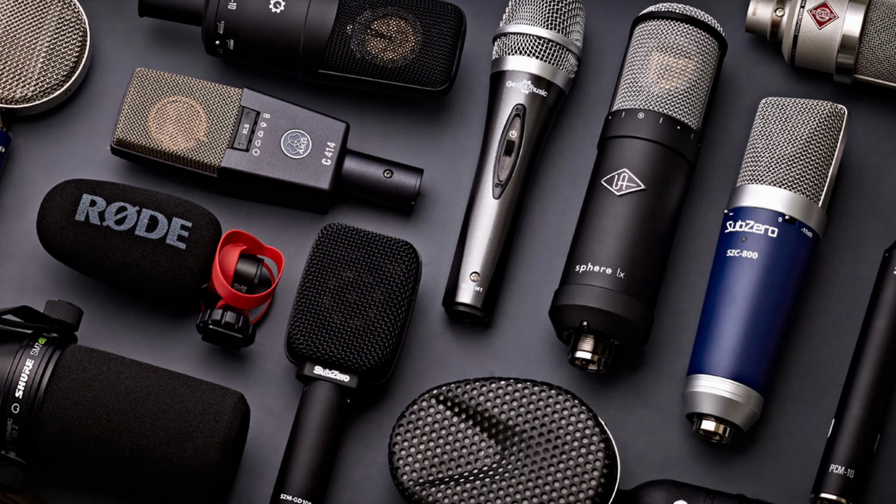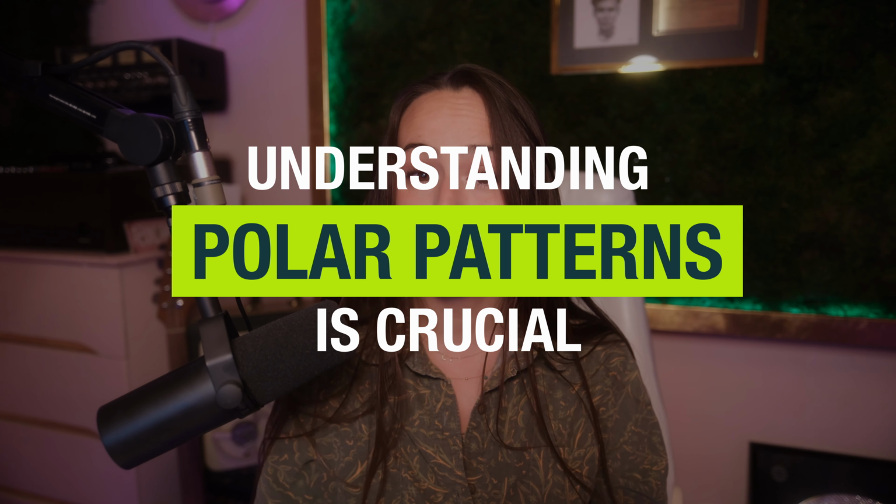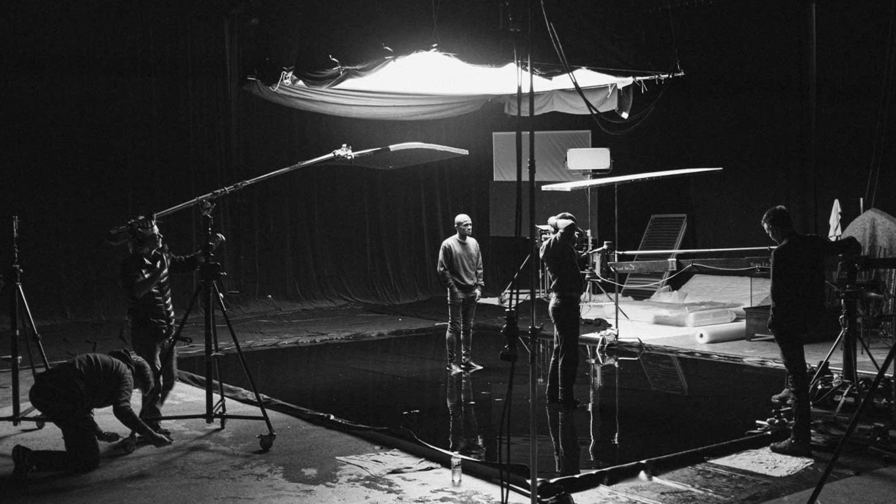Microphones are essential tools for capturing sound, and one of their critical features is the polar pattern. The polar pattern of a microphone determines its sensitivity to sound from various directions. Understanding polar patterns is crucial for selecting the right microphone for your recording needs, whether you're in the studio, capturing live sound, or working on a film set.